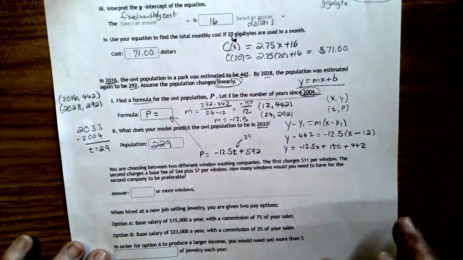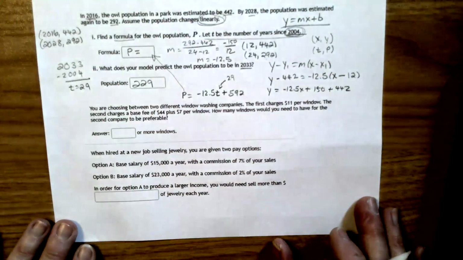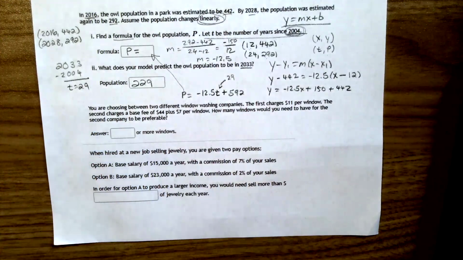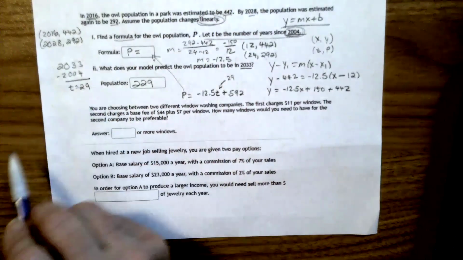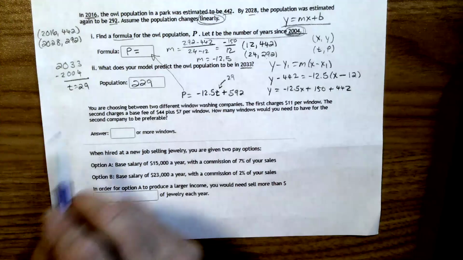All right. Lastly, we did talk about this briefly. I wanted you to have the setup for this. This is the third one. It says you're choosing. Oh, no, this is not. I thought this was. Oh, I didn't even see this one. All right, let's do this one.